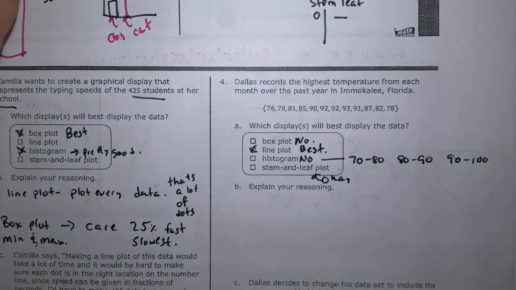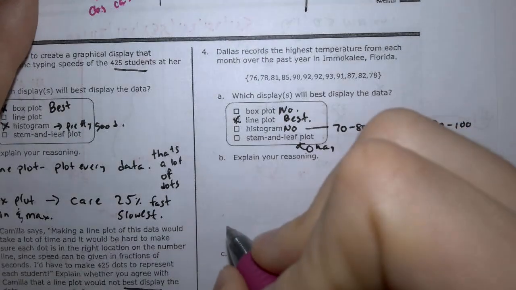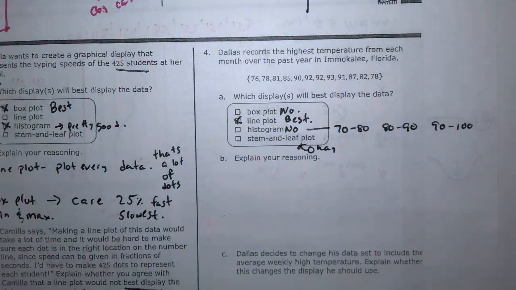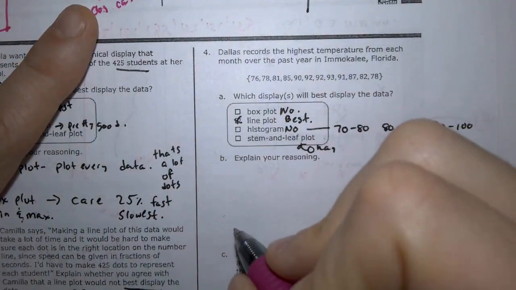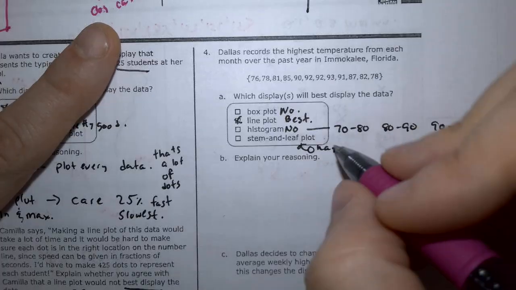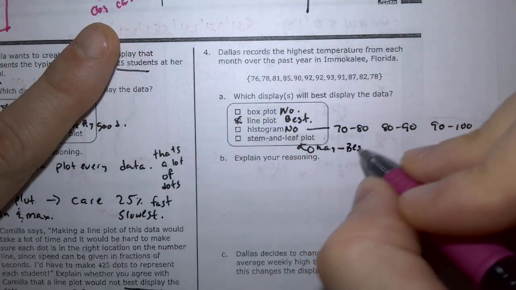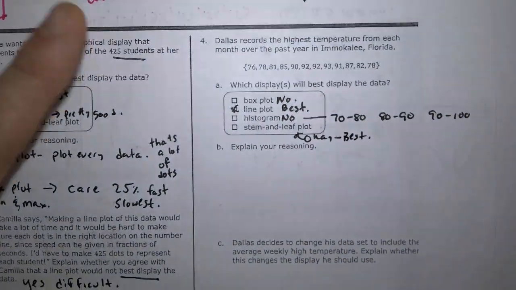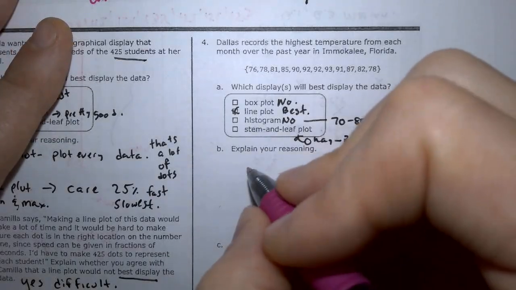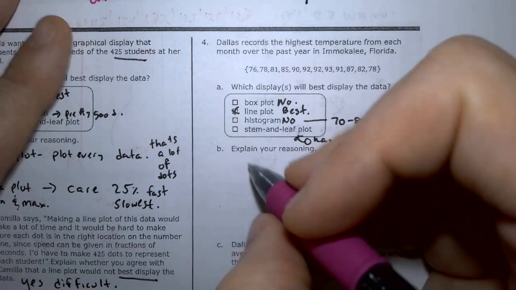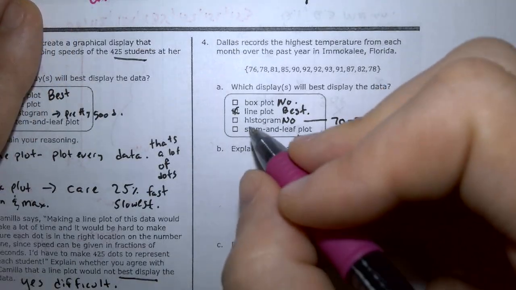That's my personal opinion. And the reason why is because I want to know which one's the most common. And, yeah, stem and leaf would also be pretty good. So both of them would be okay. I'm just going to do the line plot as the best.